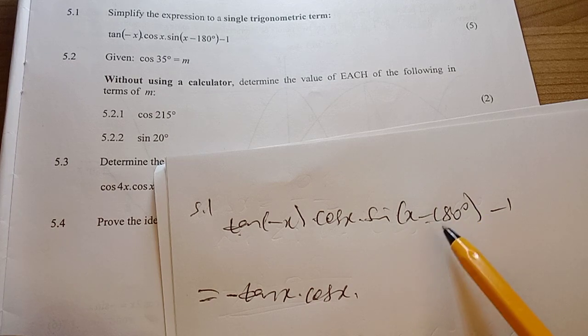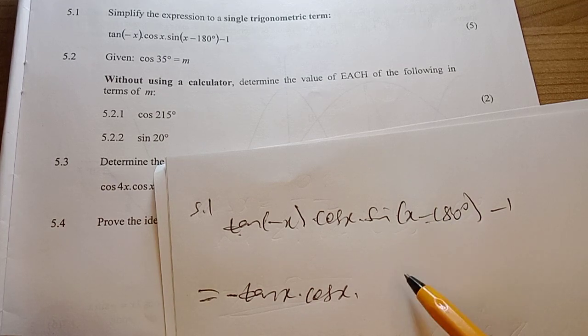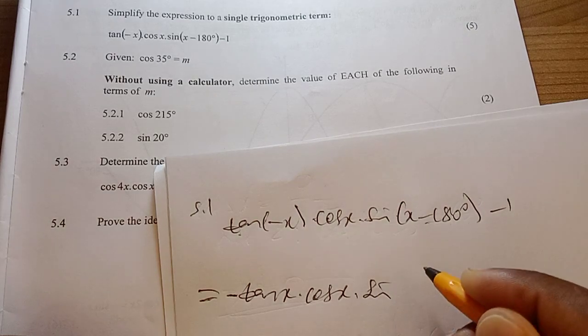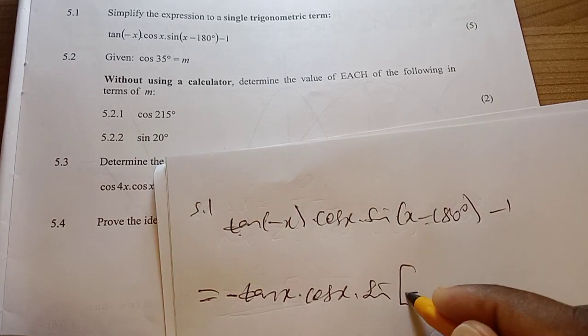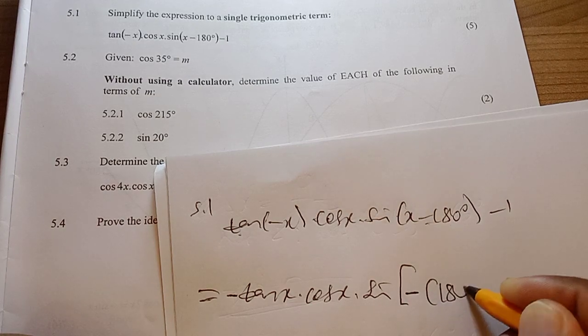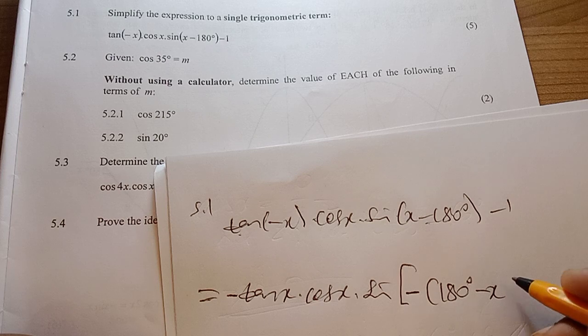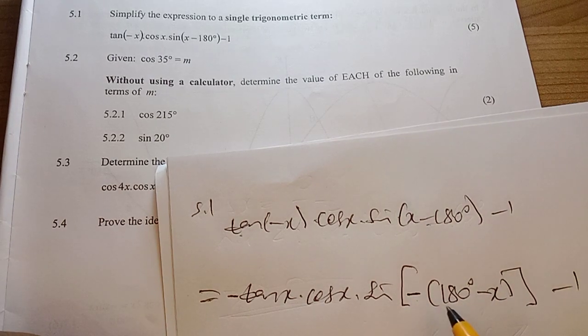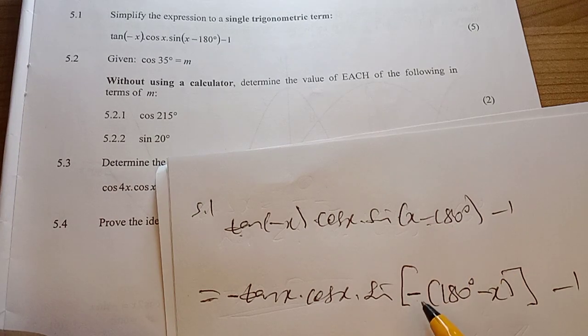Remember, when we reduce, we make sure that the quadrant is positive. Then here we are going to express it as sin, then I take the negative out. Then I'm going to have positive 180°, subtracting x like that. Negative 1 multiplying the 180° gives me negative 180°. Negative multiplying negative gives me positive x.